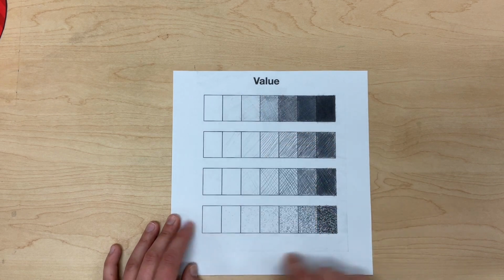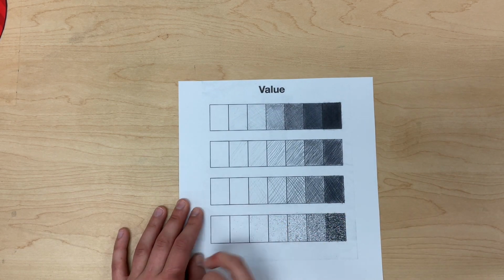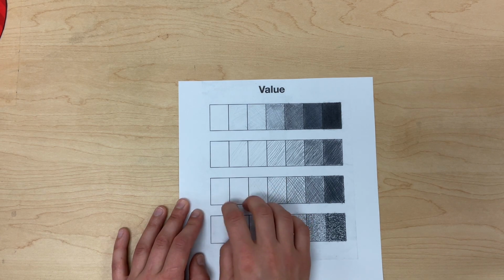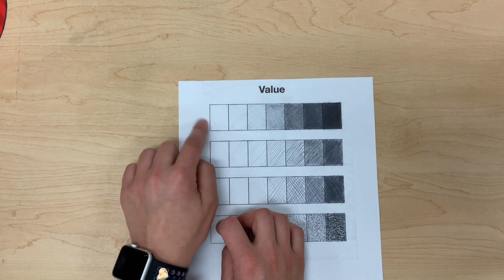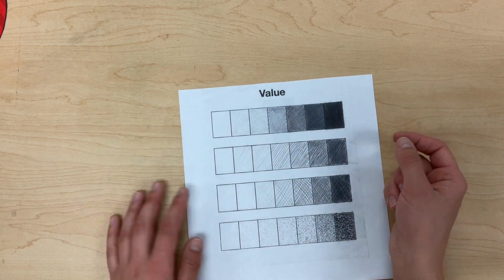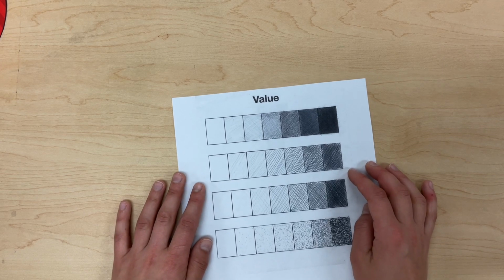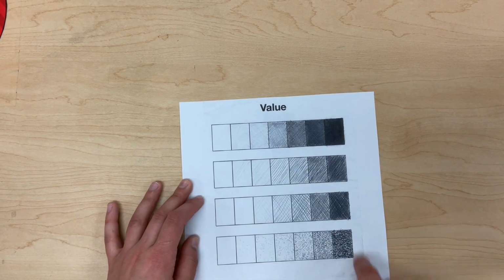So here is what we call a value scale, and you will see these as you get older and you keep doing art classes, but a value scale helps you think about how you can make a color lighter or how you can make it turn into even a darker color using your drawing supplies or even painting supplies. Today we're going to focus on drawing. So you can see I have all these scales here.